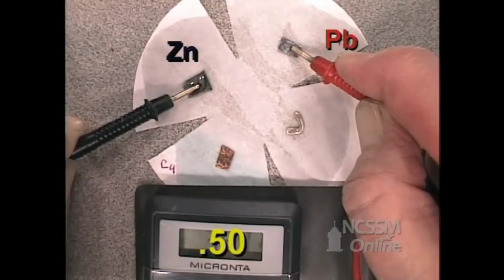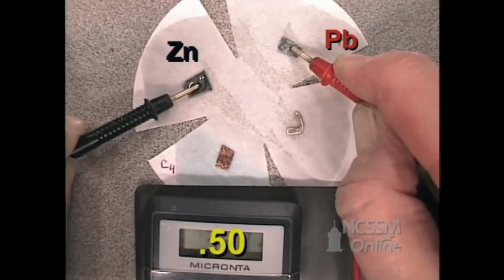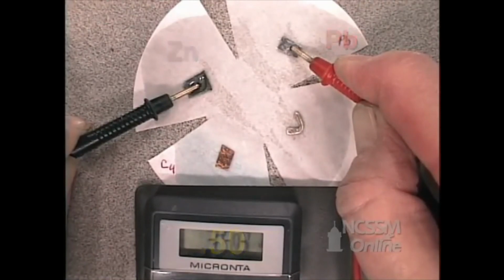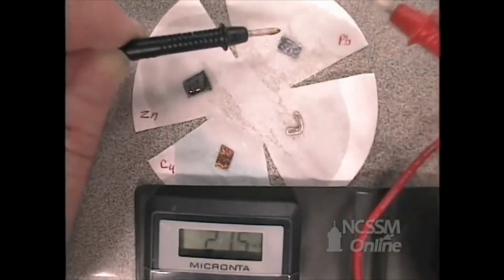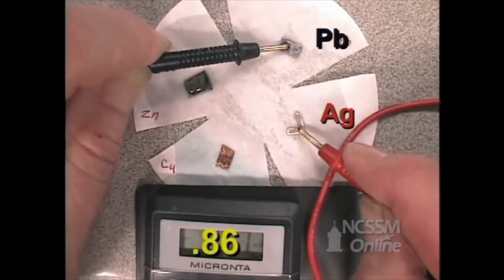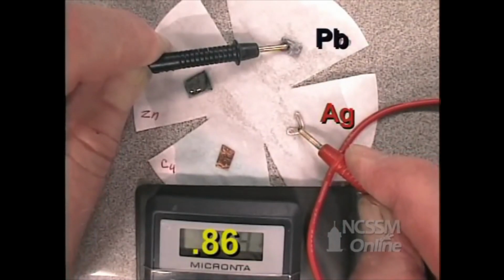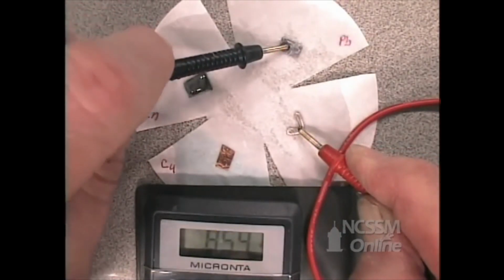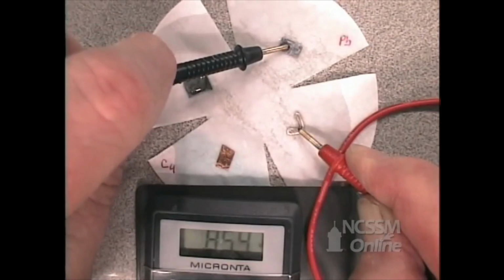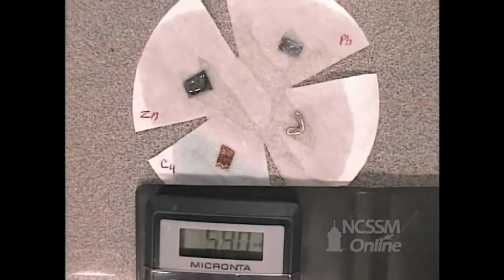Red on lead, black on zinc. Red on silver and black on lead. Now what you need to do is to write half reactions for each of the reactions that you've seen here and calculate the voltage and compare that voltage to your theoretical values.